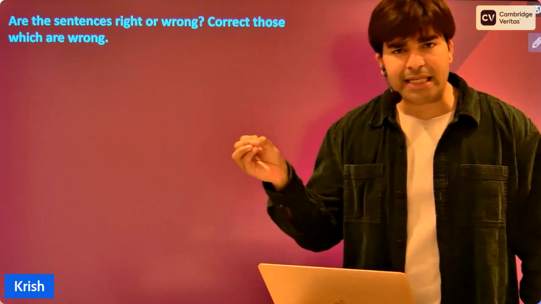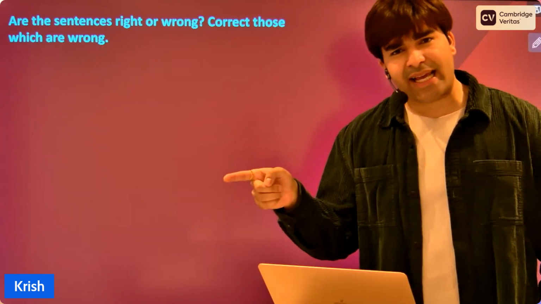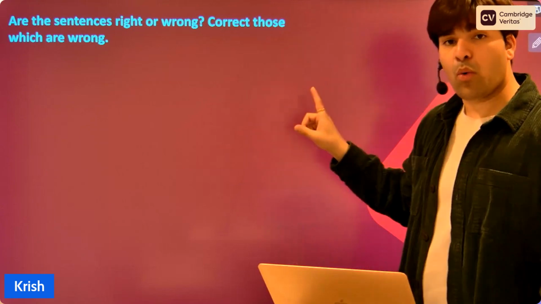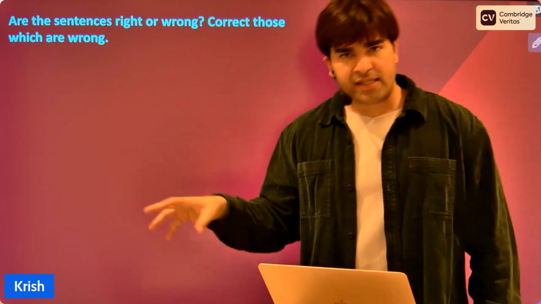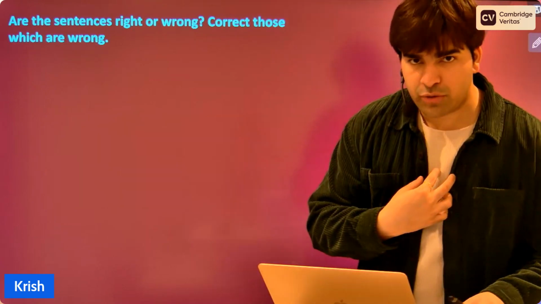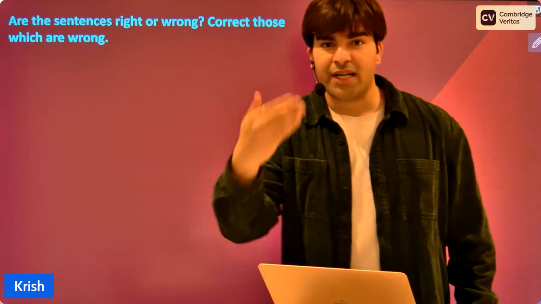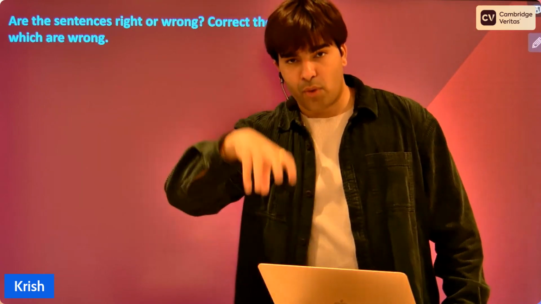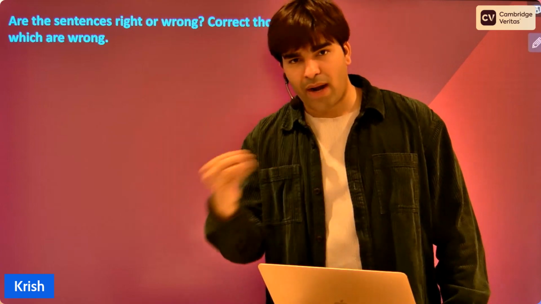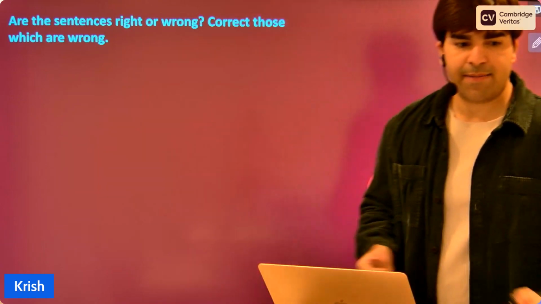We have to decide, is this sentence correct or incorrect? And whichever is incorrect, we have to correct it together. So, number one, I will do for you. The rest of it, you have to try doing yourself. Pause the lesson, put the correct answer in the comments below, or write it somewhere, and I will discuss it.